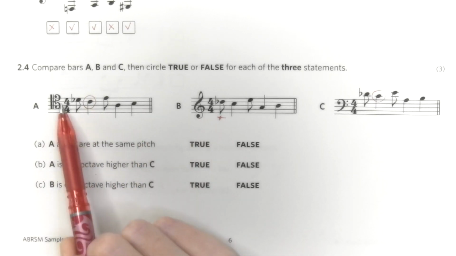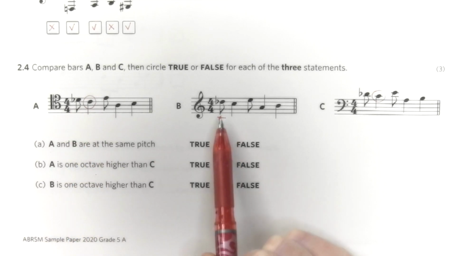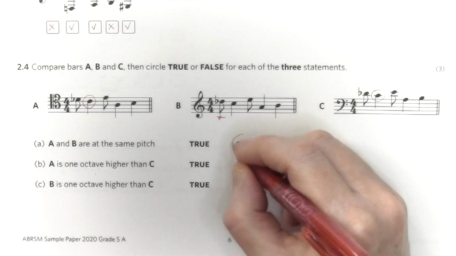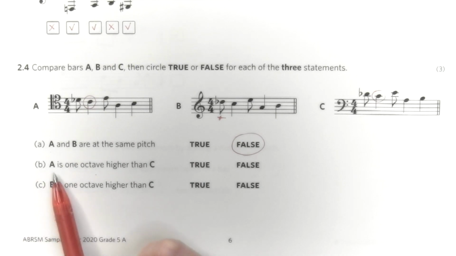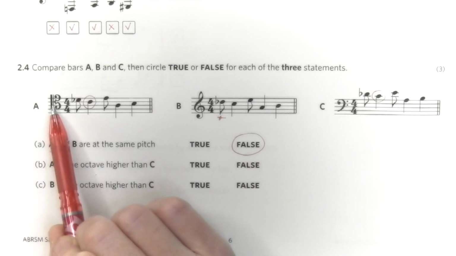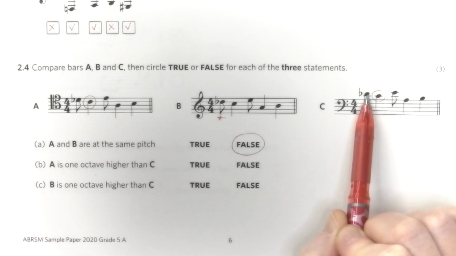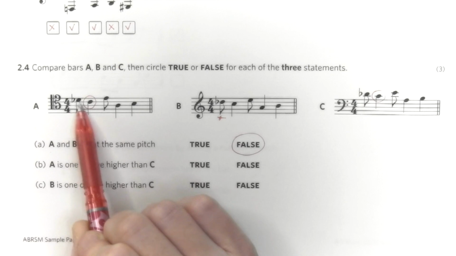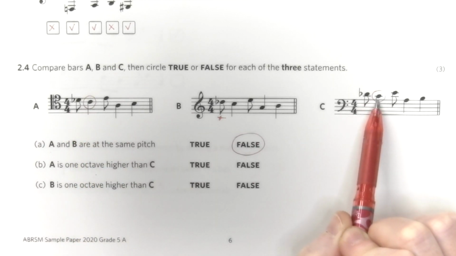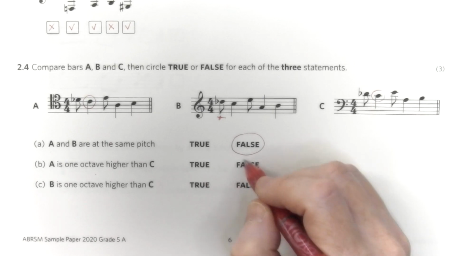A and B. This is D flat just above middle C. This is D flat an octave higher than middle C. So it is false. A is an octave higher than C. So this D flat is an octave higher than this D flat, but as you can see from the circle, they are just one note above middle C. So this statement is also incorrect.